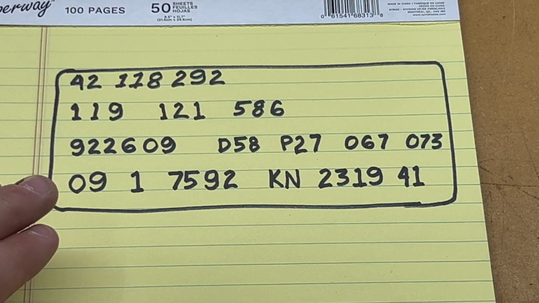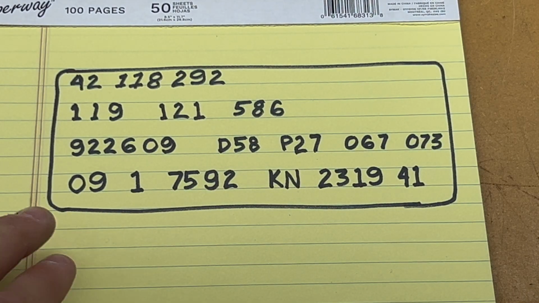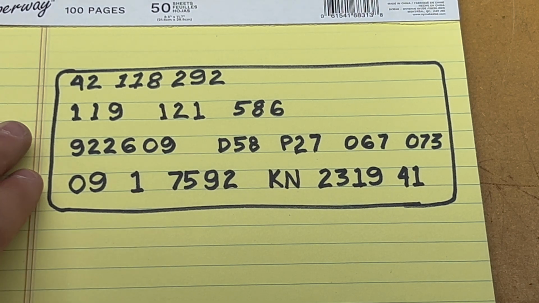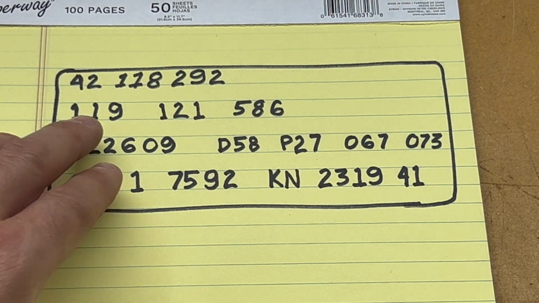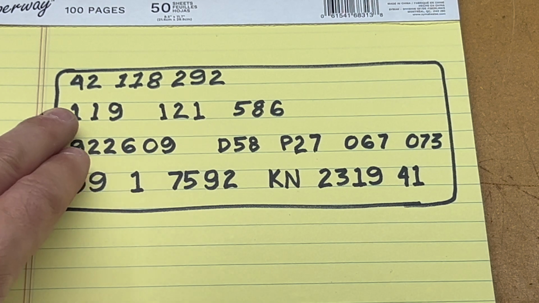So here I've just copied down the data plate to the yellow pad. It's a lot easier to read, and I'll break it down for you. The first line deals with the serial number for your vehicle, or your vehicle identification number. That's what these digits all relate to.